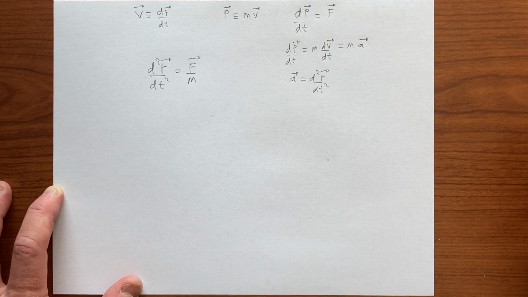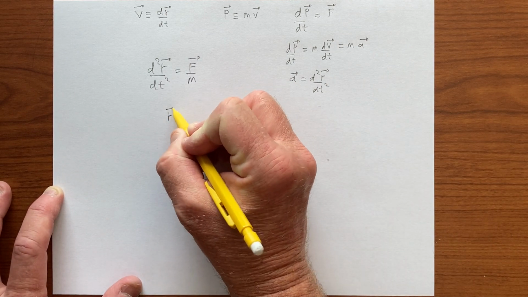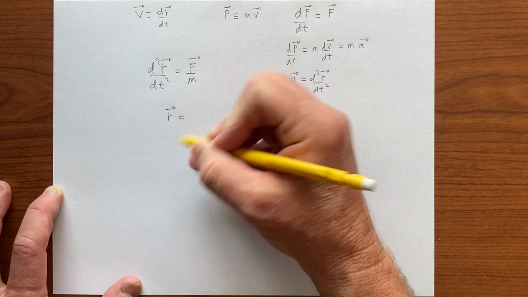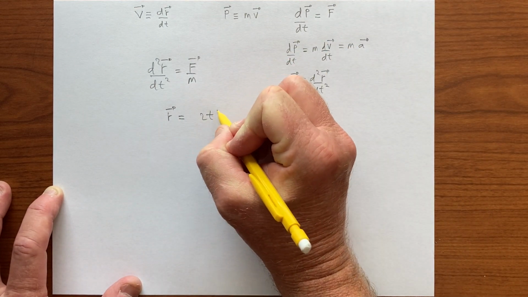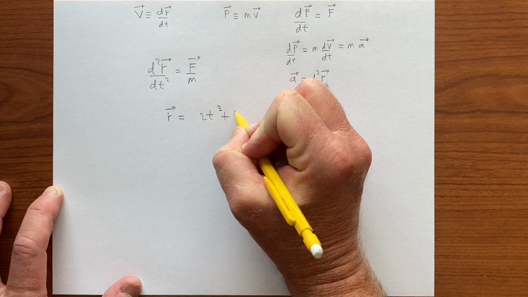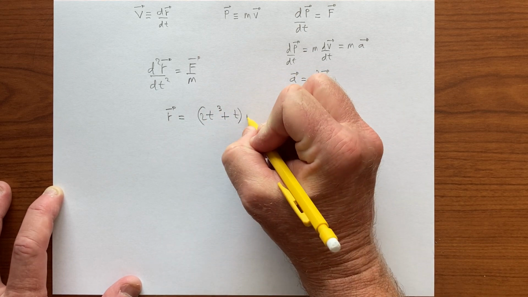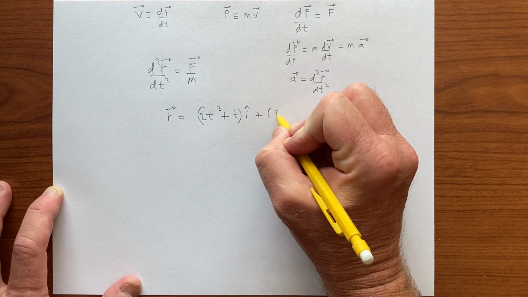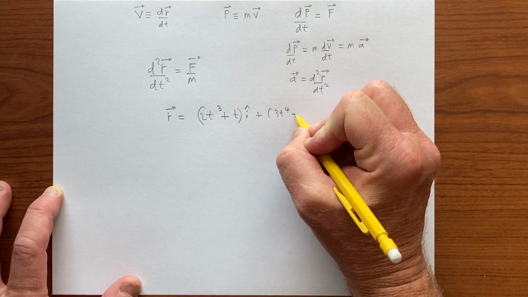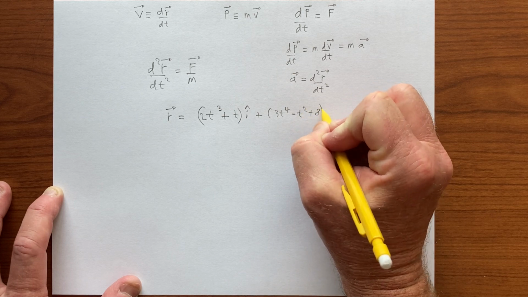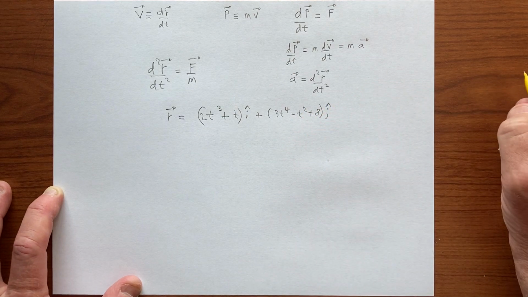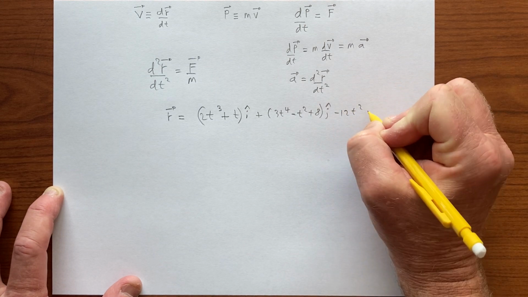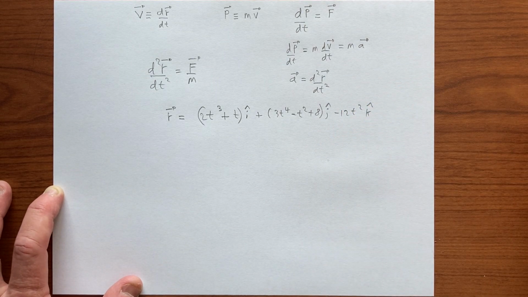So as an example here, let's say we give the position vector of a particle as a function of time. Say we have 2t cubed plus t, and this is the x direction, plus 3t to the fourth minus t squared plus 8, that's the y component, minus 12t squared, that's the z component.